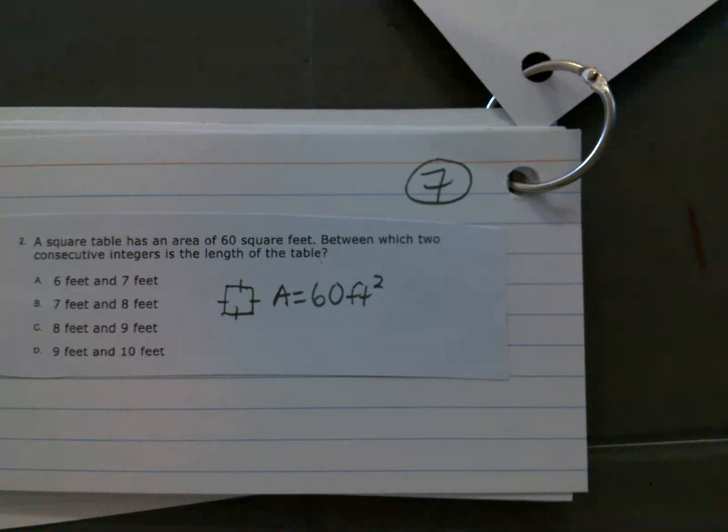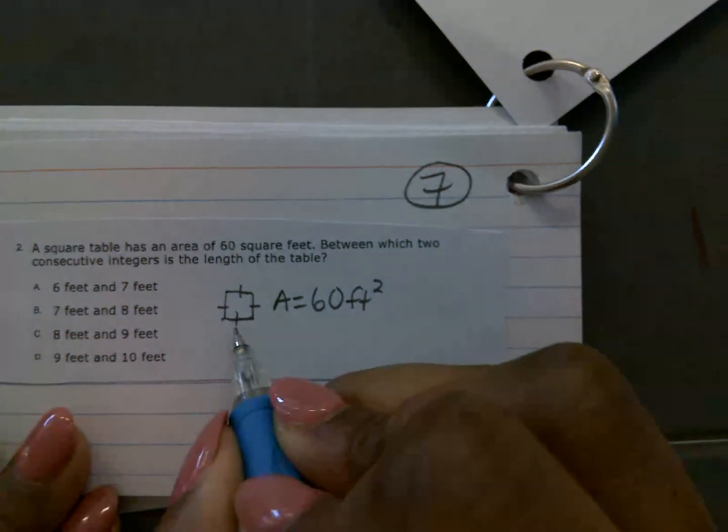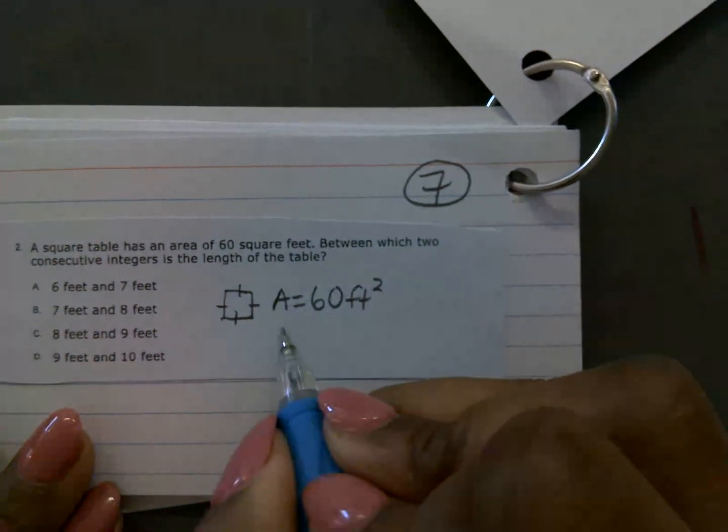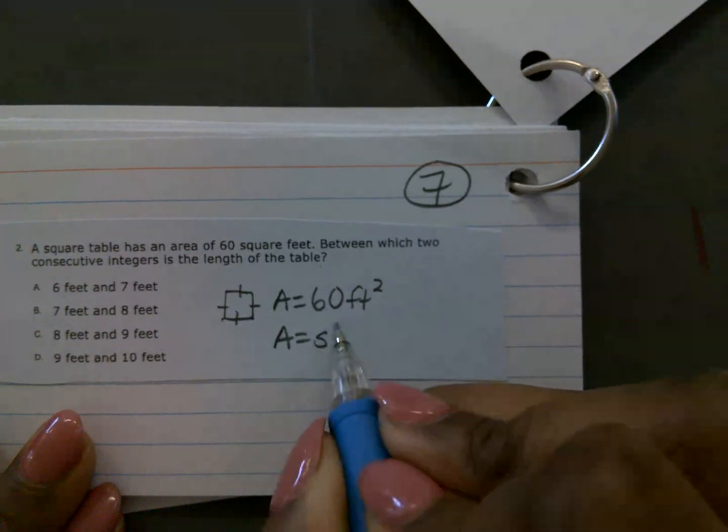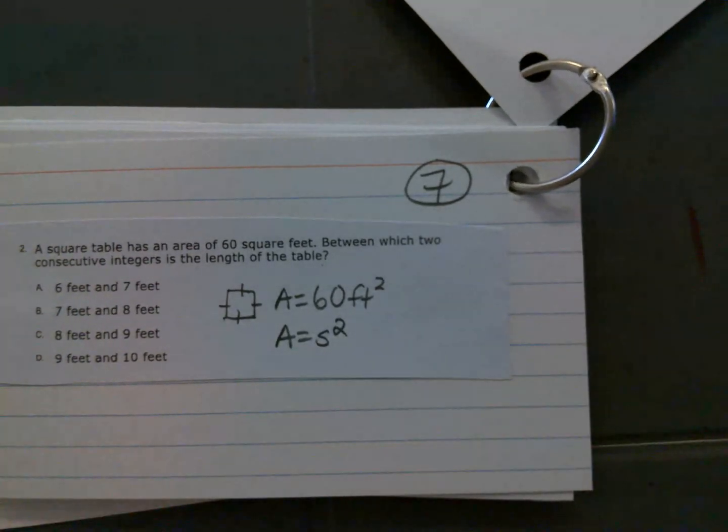In order to find the length of a square table when they give you the area, you have to use the area formula. Remember, each of these sides has the same length. So the formula for area of a square is A equals S to the second power.